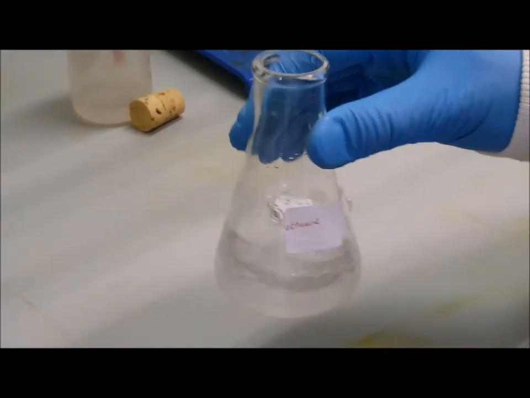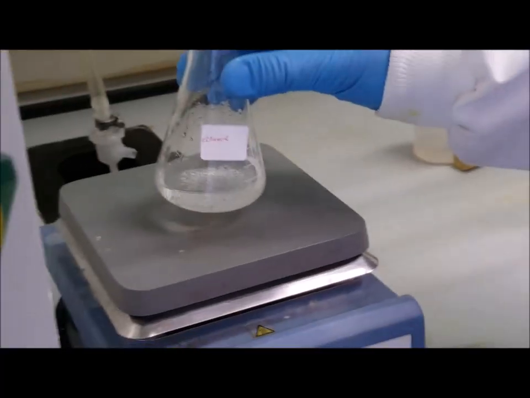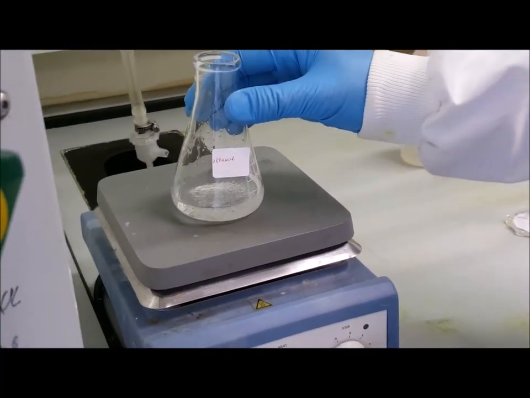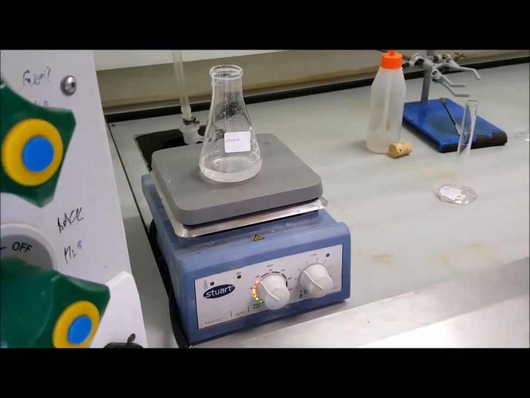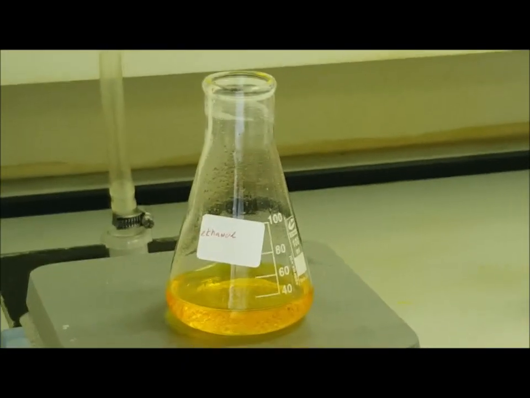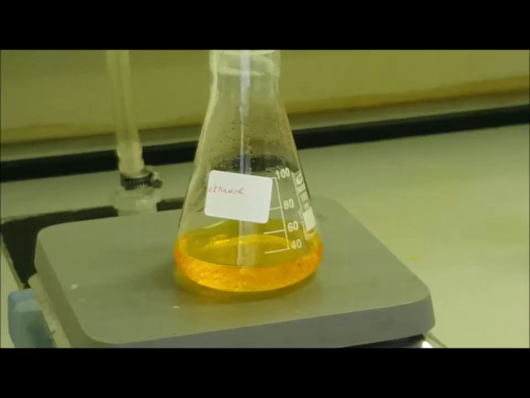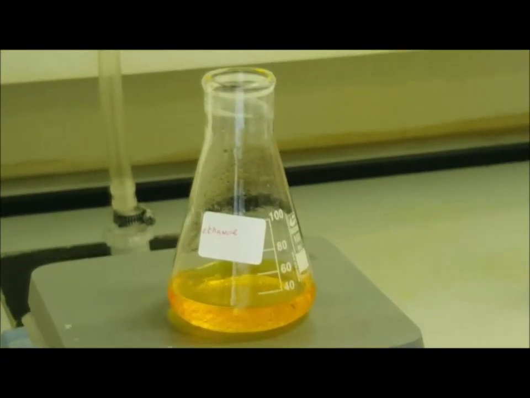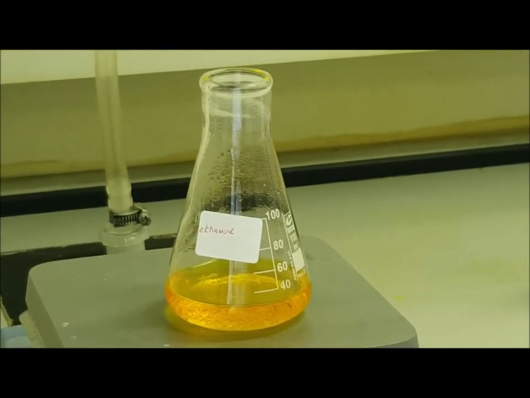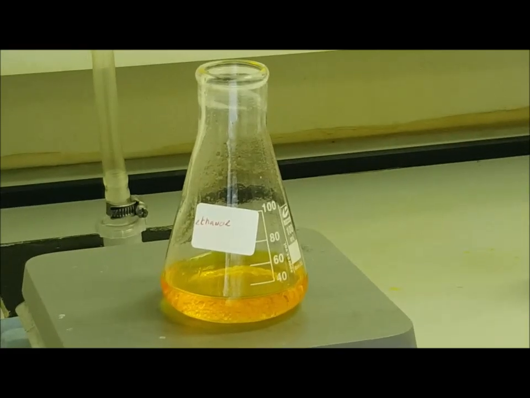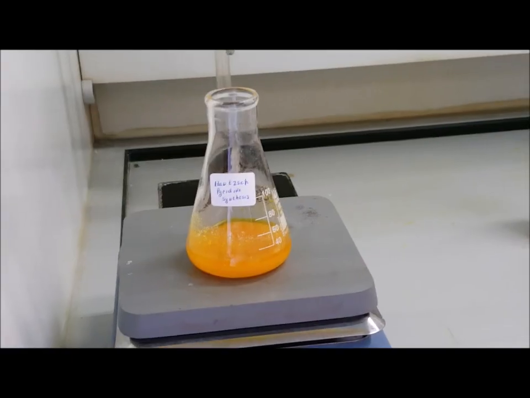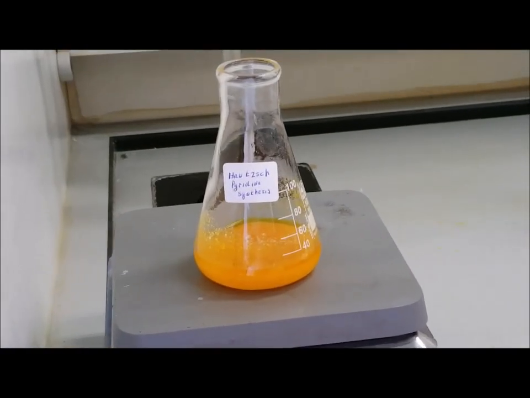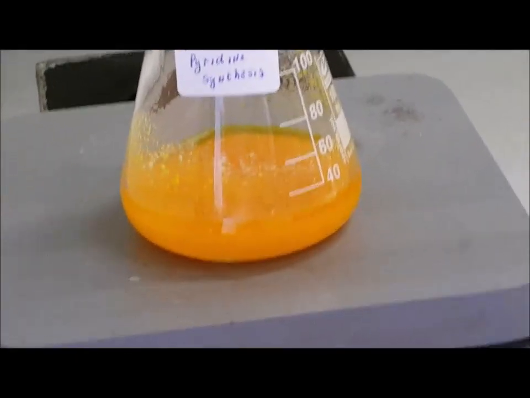The flask is swirled gently and placed on a hot plate which is set at 100 degrees, and it is allowed to sit there for 15 minutes. As the reaction proceeds, note any colour changes and record any observations in your notes. After about 7 to 8 minutes, I noted a precipitate forming.